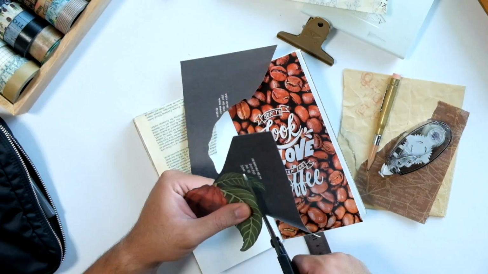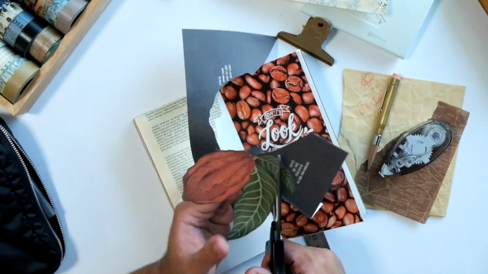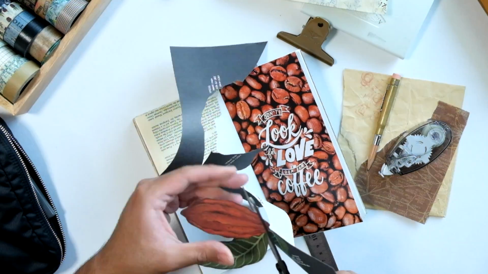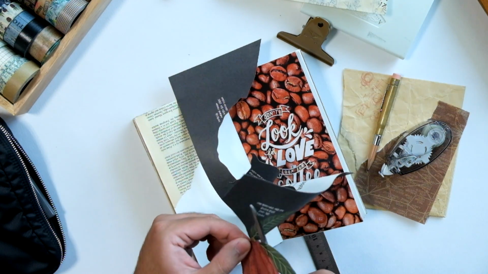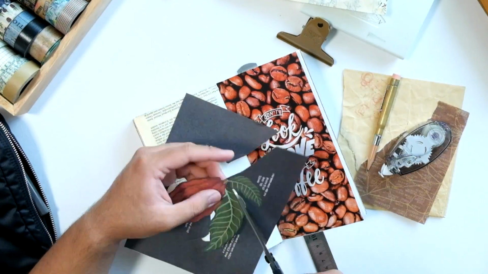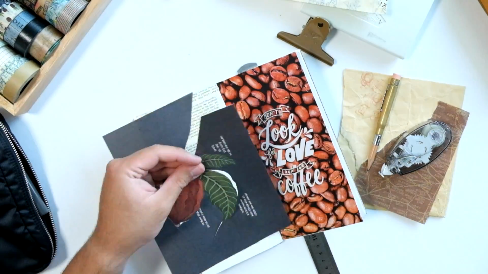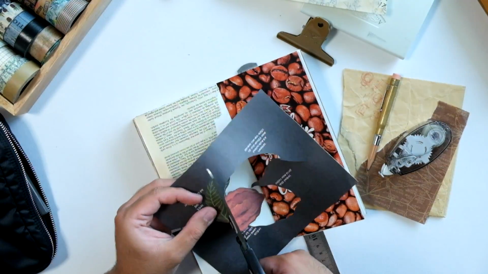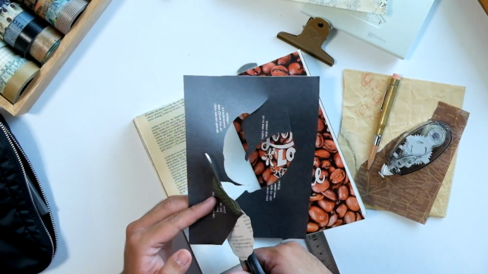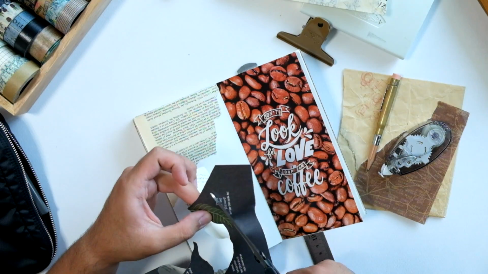I think that's a cocoa pod, so that's where the cocoa beans go. That might be a coffee pod too. I'm not quite sure, but it's in the same bean family, so I thought I could use it. It might not be a coffee bean pod, but it still has something to do with the theme, I guess.